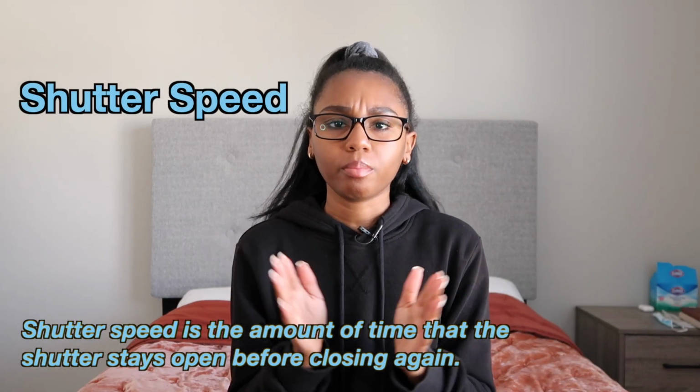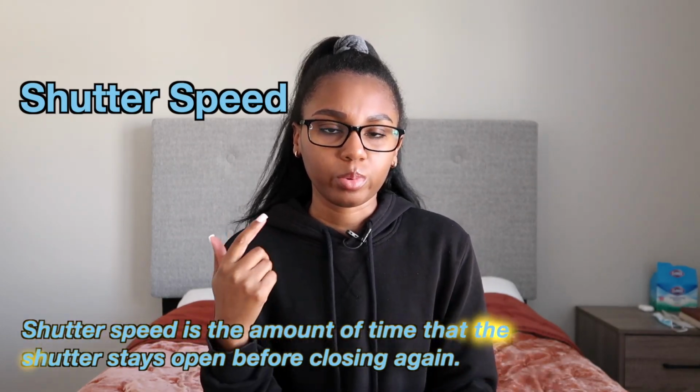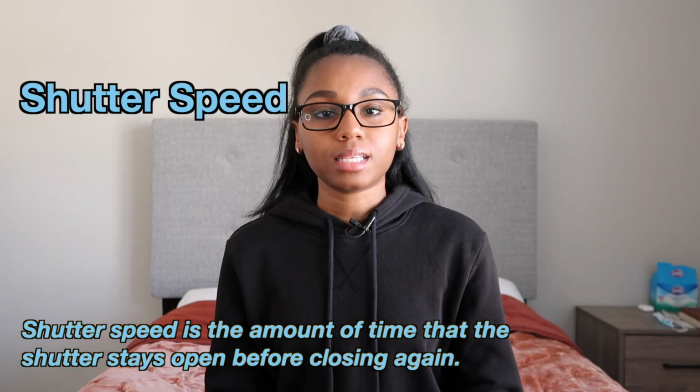Remember the shutter button that we talked about when we went over camera anatomy? Well, inside of your camera, there is a shutter that prevents light from hitting the sensor when you're not taking a picture. Think of a shutter as curtains that cover a window. So we just talked about aperture, which is kind of like a window, and now we're talking about a shutter, which is like curtains for the window.